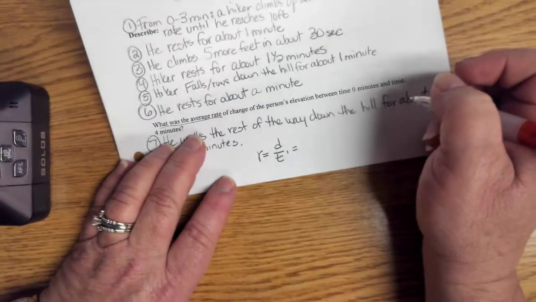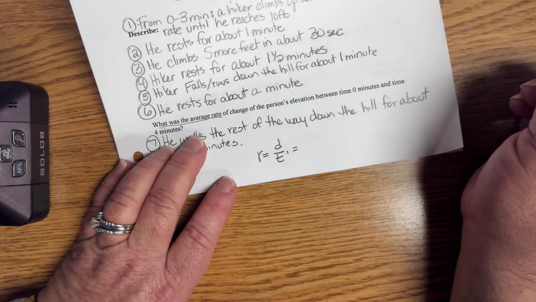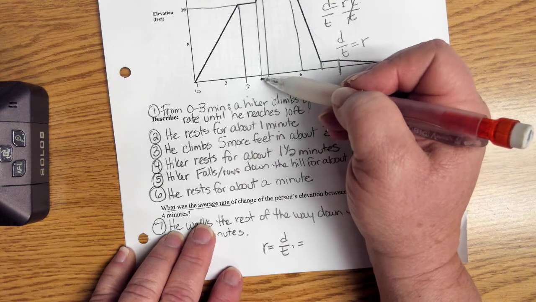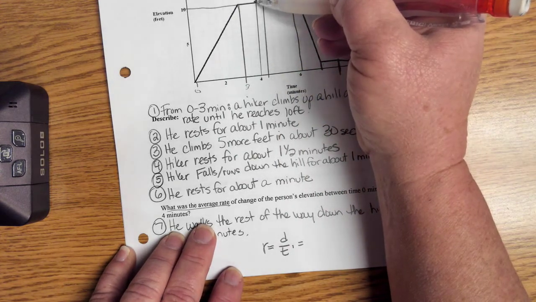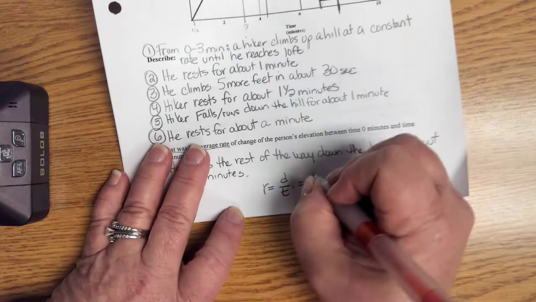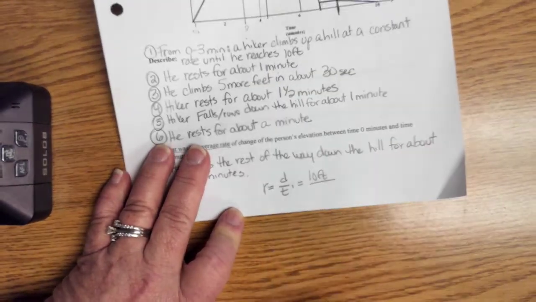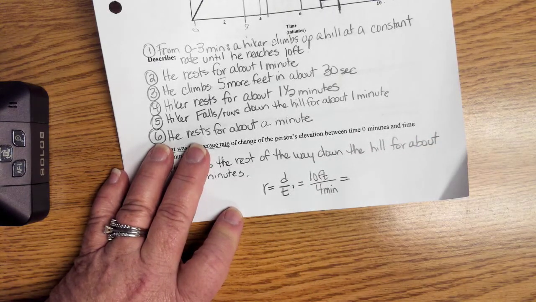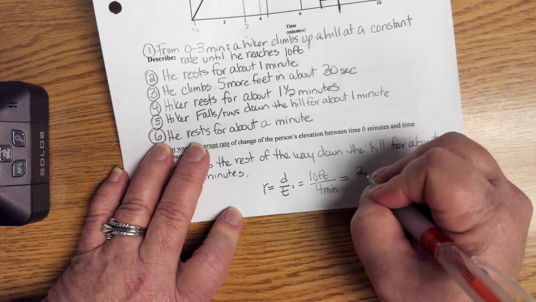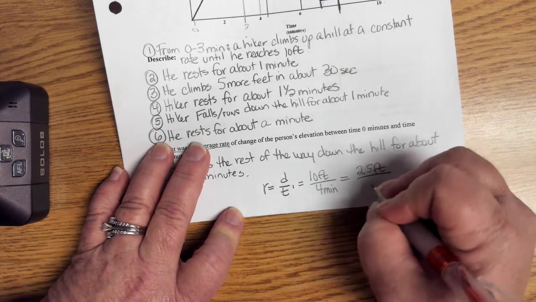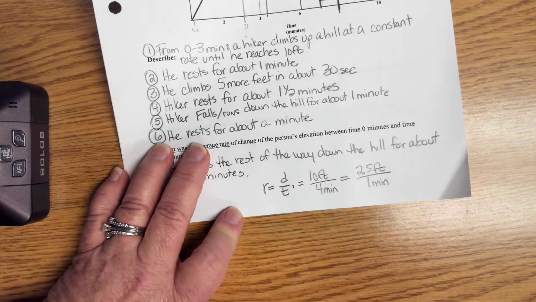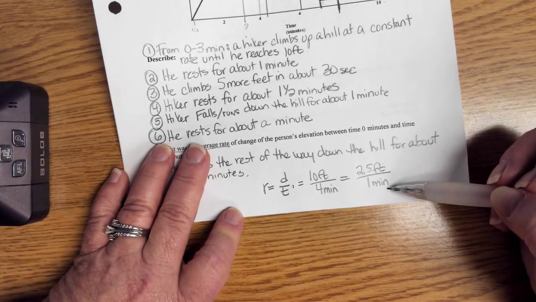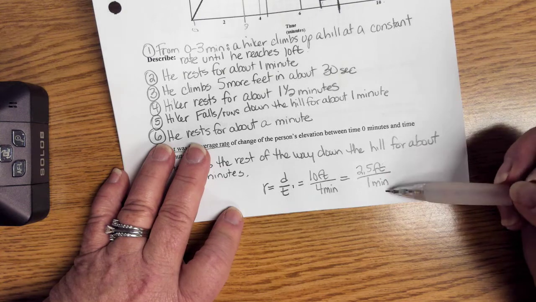What is my distance that we're going between 0 and 4 minutes? If you look at your chart, how far did you go between 0 and 4 minutes? What is the distance? 10 feet. What is the time? 4 minutes. Of course, we need to simplify everything. So what do we get? 2.5 feet for 1 minute. And I wouldn't make you write that out of the sentence as long as you identified what 2.5 over 1 meant. Because this tells me it's 2.5 feet for 1 minute. Okay?